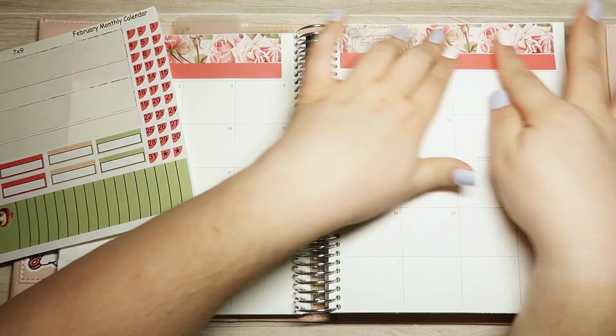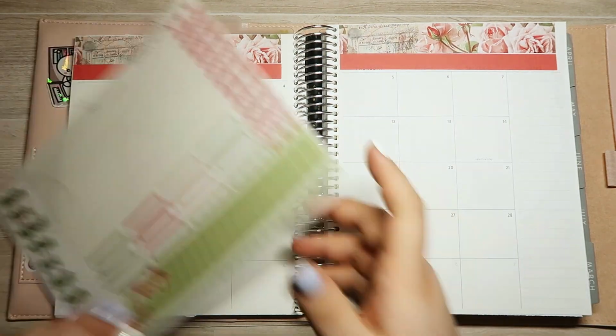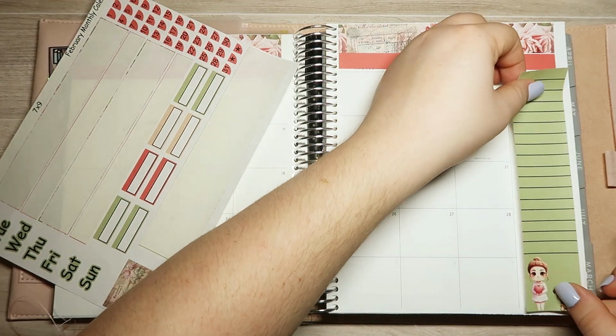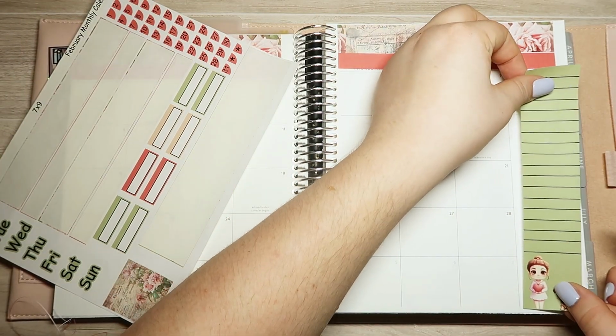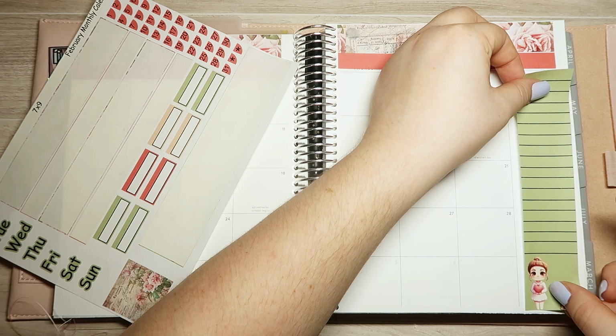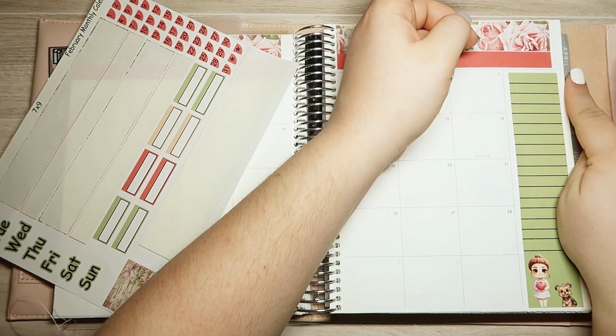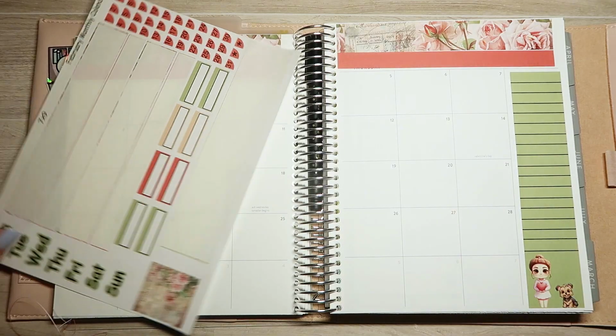Okay, so we have the washi. Now let's get the sidebar on. Let's do all the way at the bottom. Oh, did I mess it up? No, I didn't. Okay, we're fine. Whew. All right.